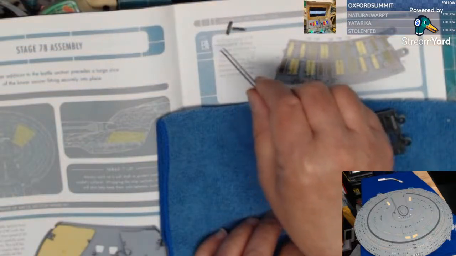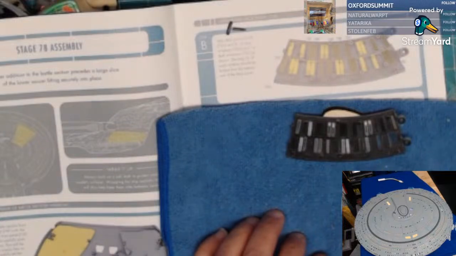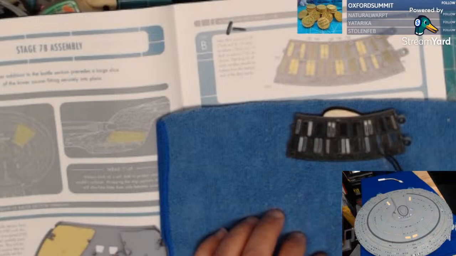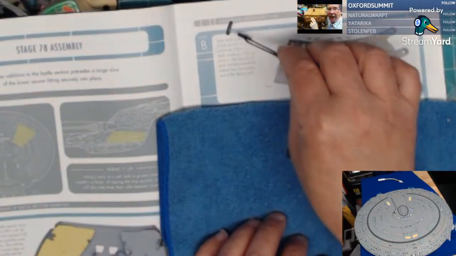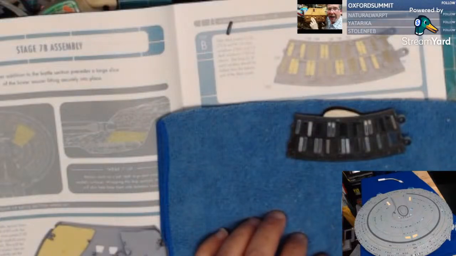White, clear, and then one more clear. Of course, that's not a model, but I do have a Mustang model. I could build some Mustang models, and then the last 2 are dark.